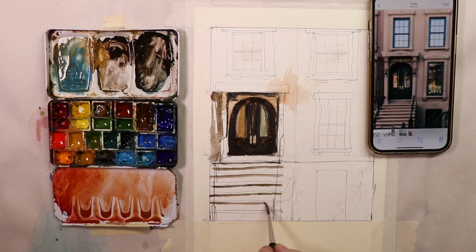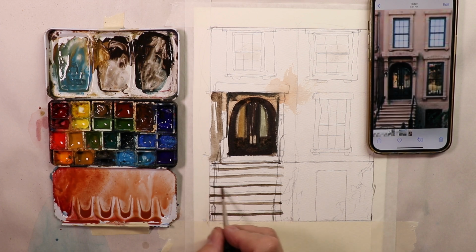So they cast a shadow underneath the steps themselves. So there we go. We're going to have a shadow underneath the stone treads, and those look to me like brownstone treads as well. So everything is brownstone on this building.